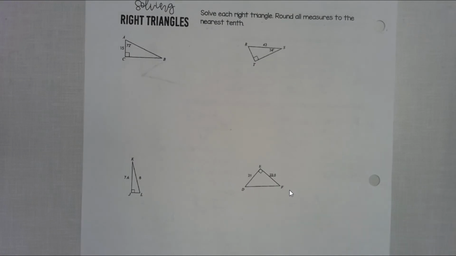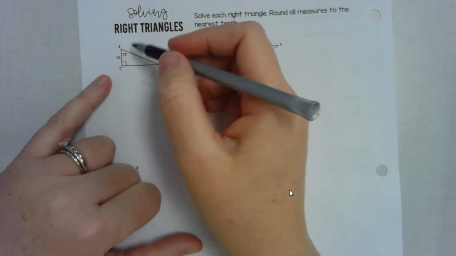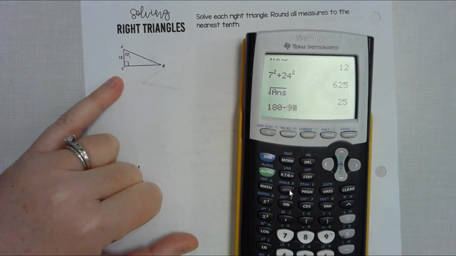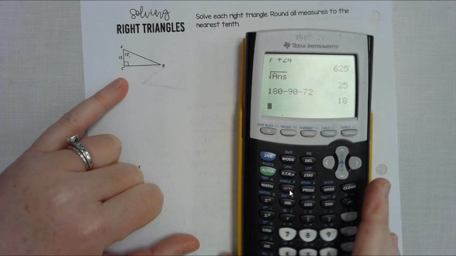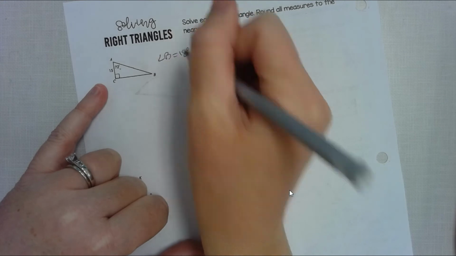All right, now to solve right triangles. So solve each right triangle, rounding all of them to the nearest 10th. So we're just going to figure out what is missing and figure them out. So if this is 72, to find your other angle, you're going to have 180 minus your 90 minus your 72. So that gives me angle B. So angle B equals 18 degrees.